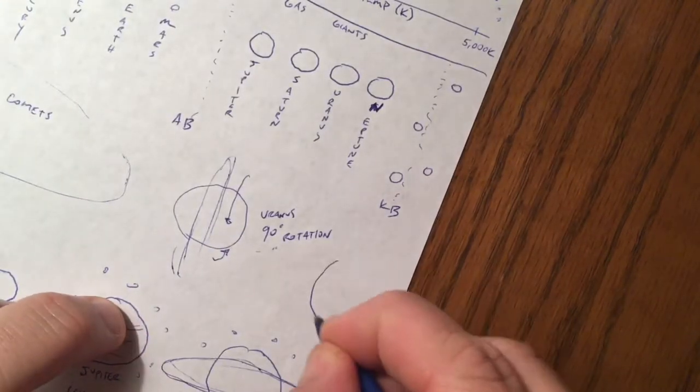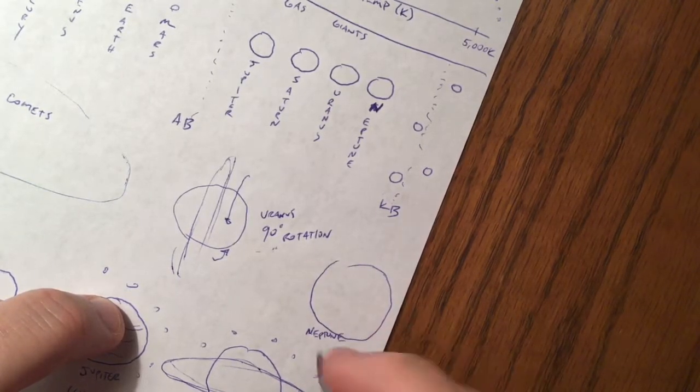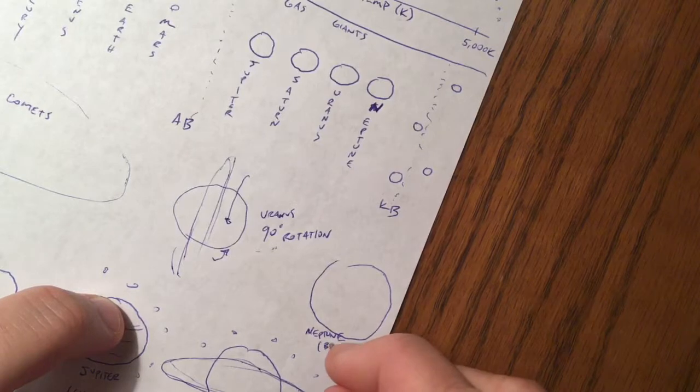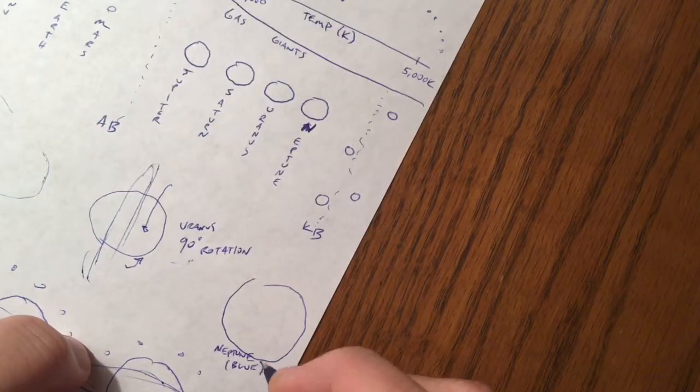And then you've got the last one, Neptune. Neptune is blue from the methane in its atmosphere.